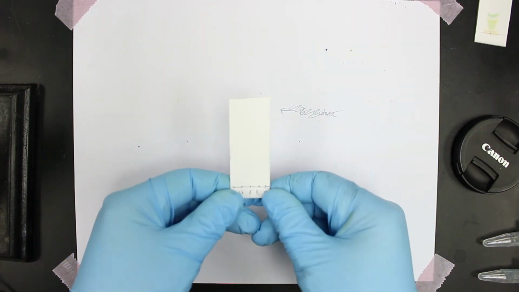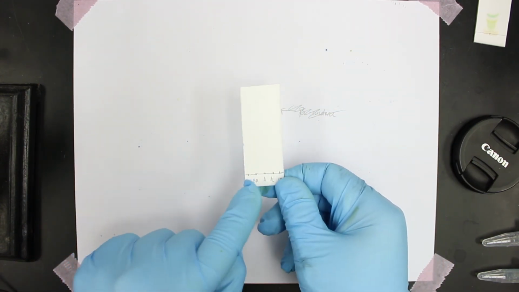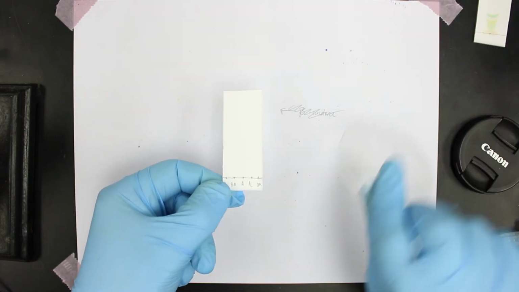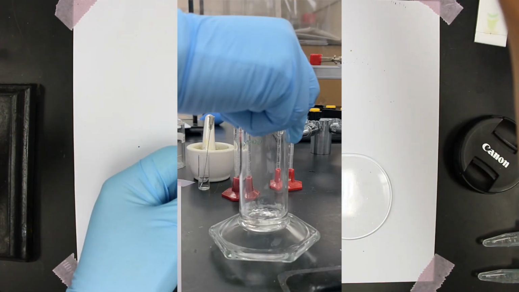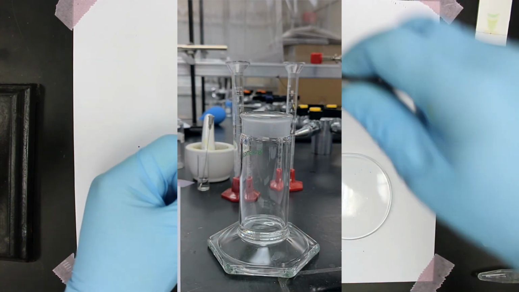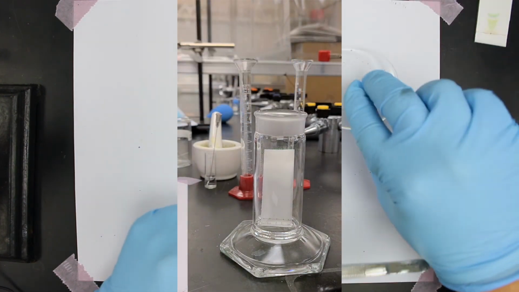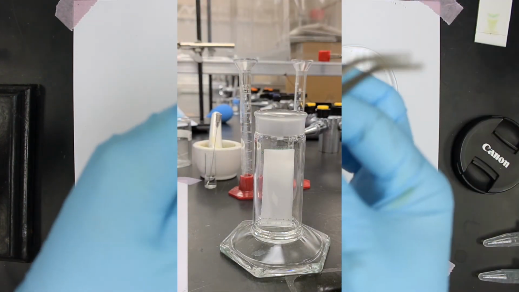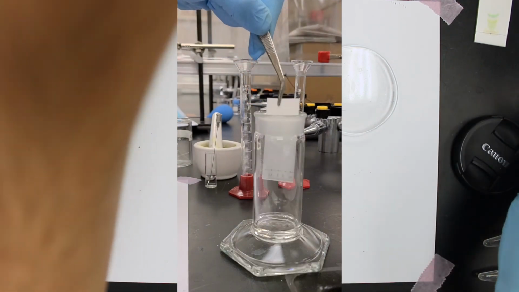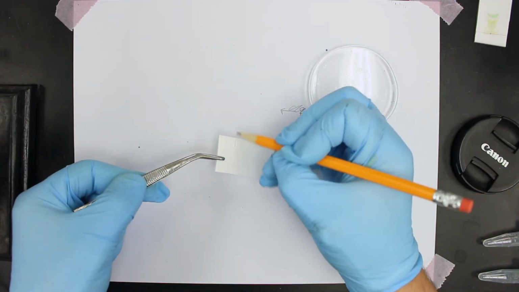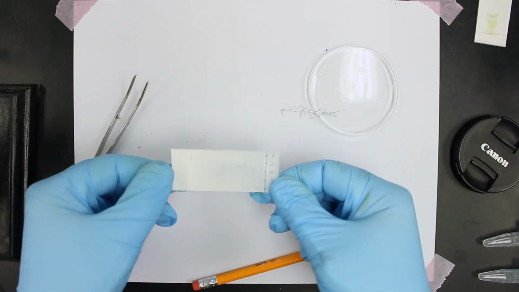Okay, so we've got our TLC plate, which has our 4 reference compounds and our unknown. And now we're going to put it into the chamber. Okay, so we're going to place it into our chamber with our tweezers, just as before. Alright, so our unknown TLC plate is done, so let's retrieve it from our chamber. Okay, mark the solvent front, and then we'll go look at it under the UV light.